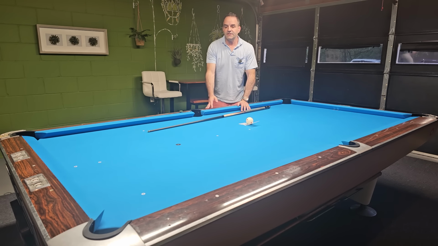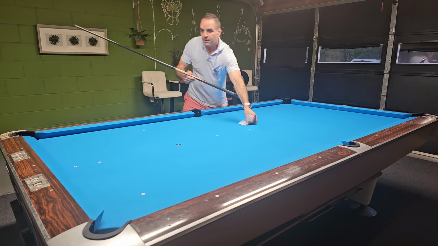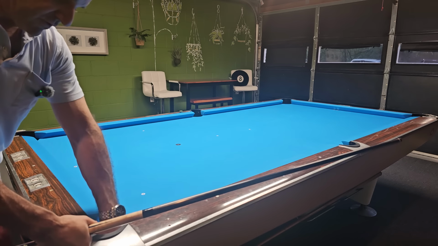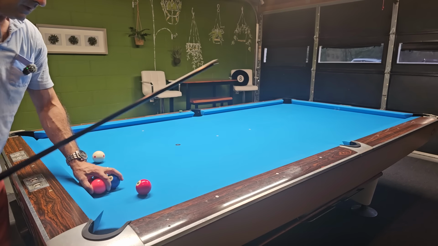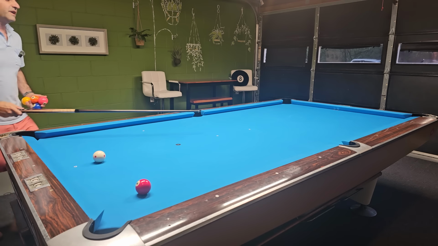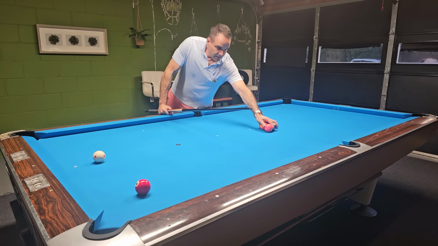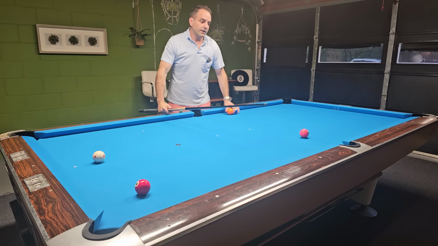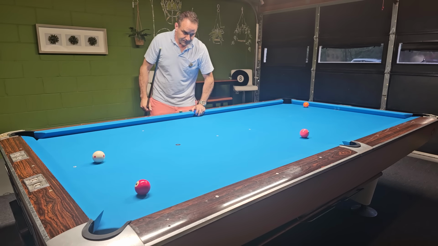So a lot of these factors I just protect when I'm playing position. If I'm playing position, and I have a zone, we talk about zones, I'm playing to here, and I'm playing to here, right? We're playing 8-ball.